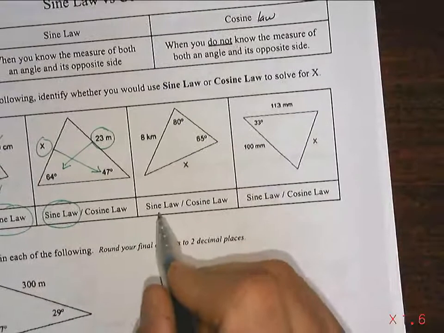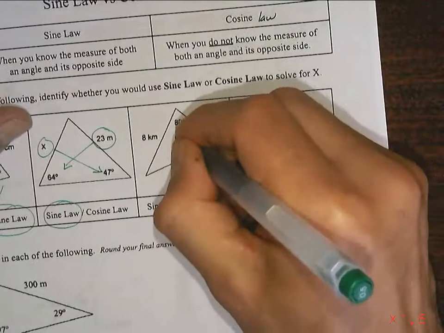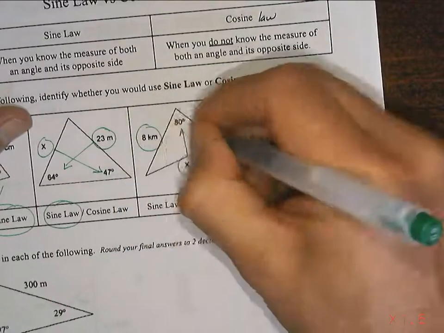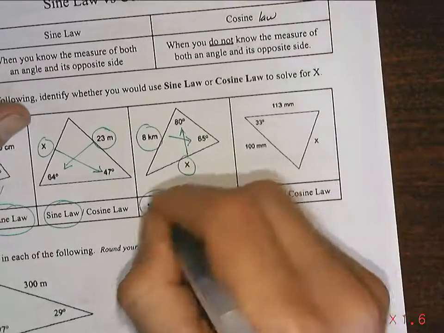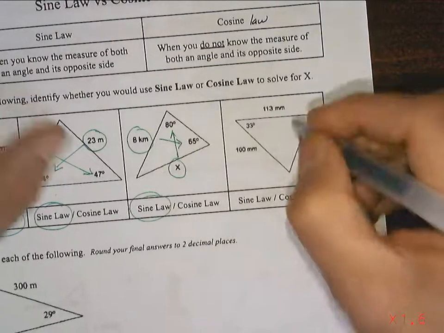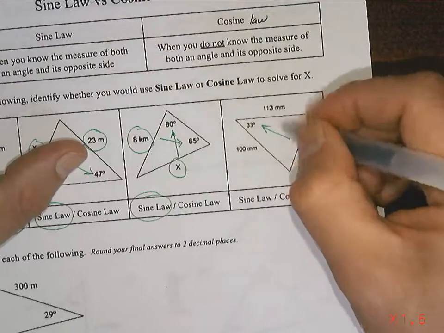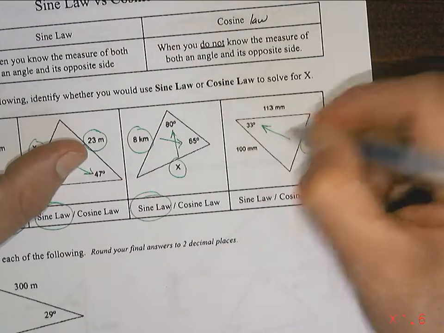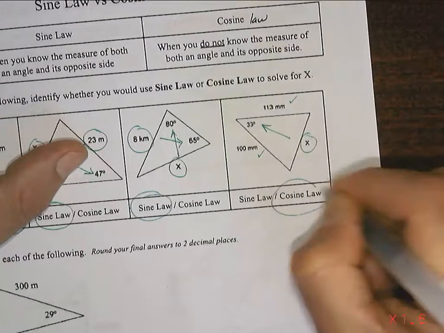This one, sine law or cosine law, it depends. Well, I've got a side and an angle opposite. I've got another side and an angle opposite it. I've got those two situations happening. Definitely a sine law candidate there. And this one, I've got a side and an angle opposite it, but I don't have a side and another angle. I just have two sides. So this is a cosine law candidate.